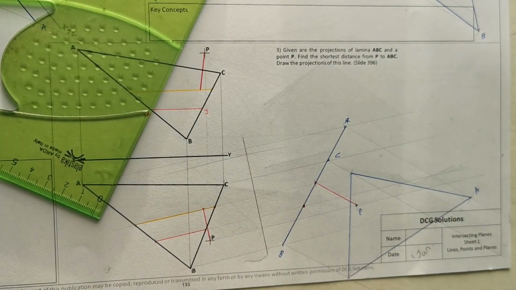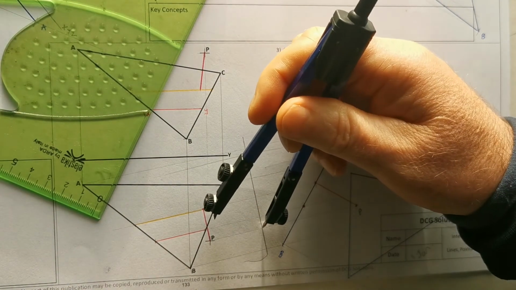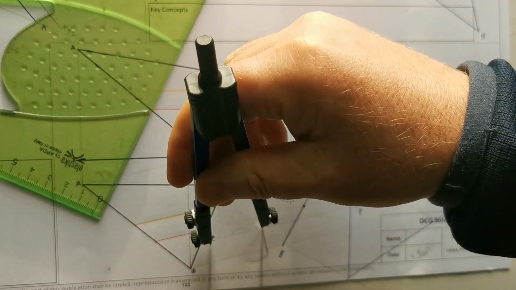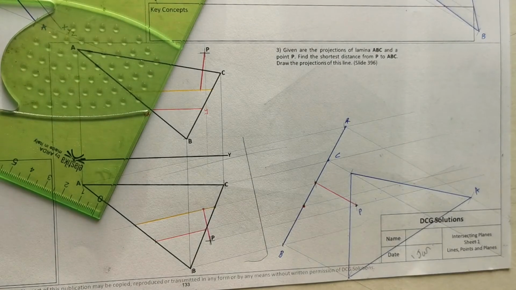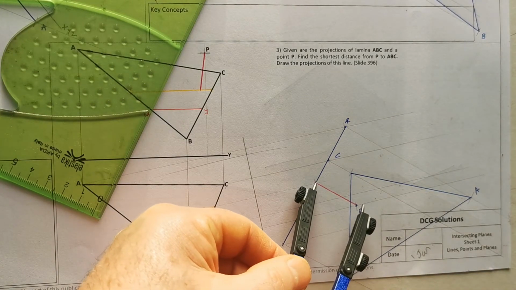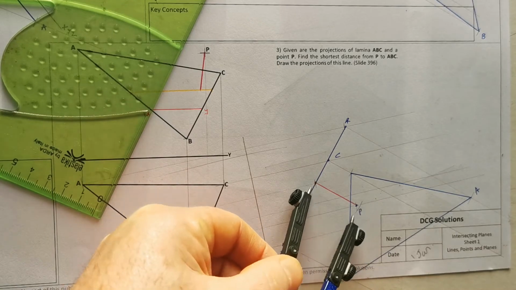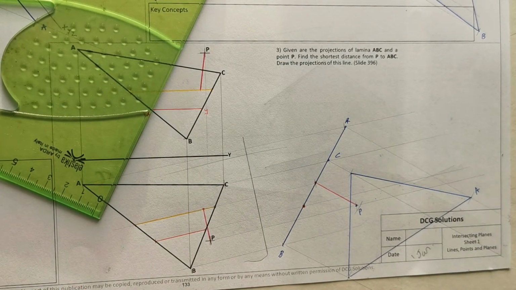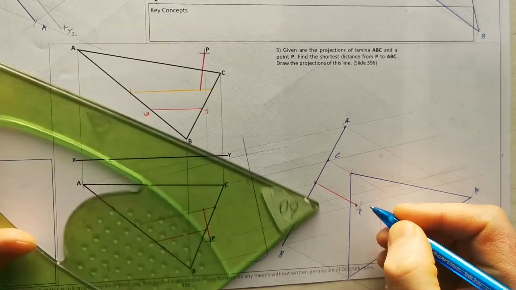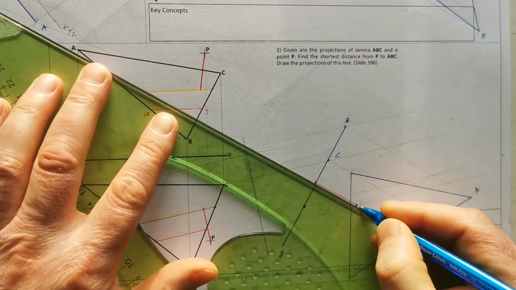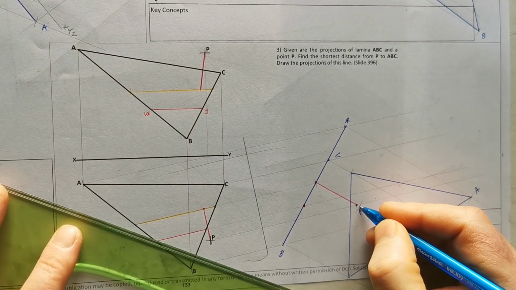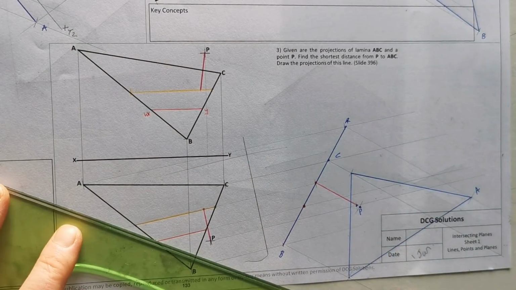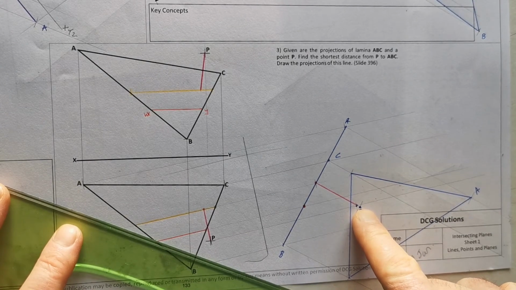And P was this distance. Okay. So in the true shape view, that's where P is, which is here's that second dot there. So that there is the point.